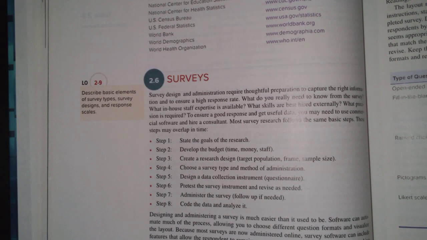Then actually administer it. You've gathered a pile of data. What are we going to do now? We're going to figure out what it says. And depending on whether it's qualitative data, discrete numerical, continuous numerical, what level of measurement we get out of it, that allows us to figure out the better ways to do that analysis. And there are a lot of different types of analysis we can do.